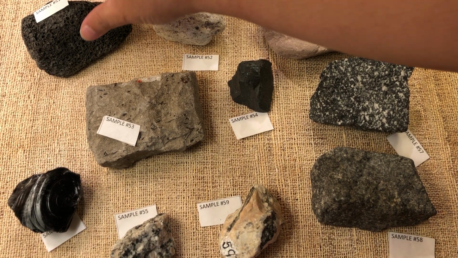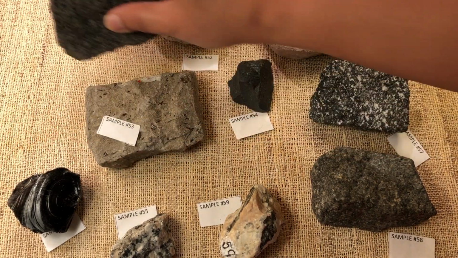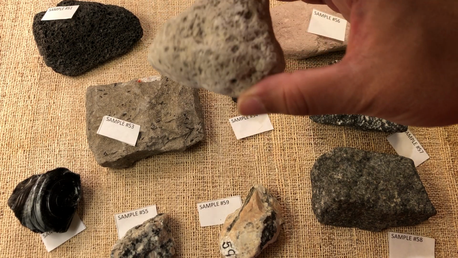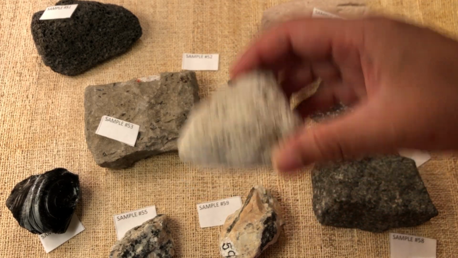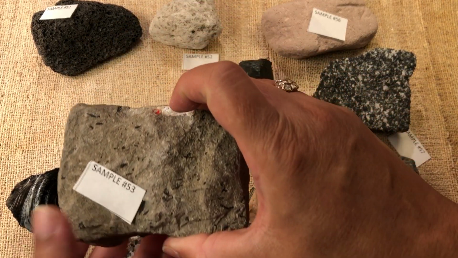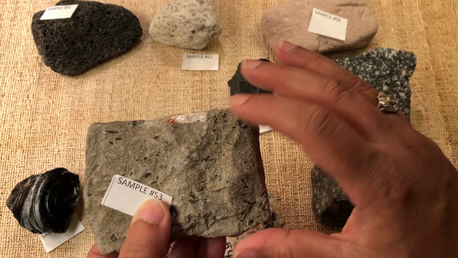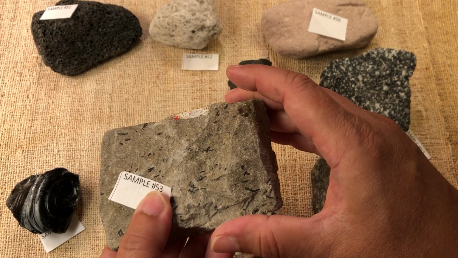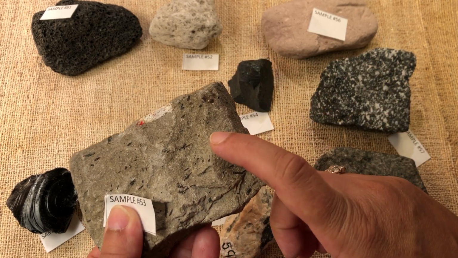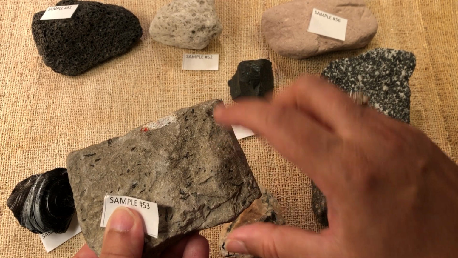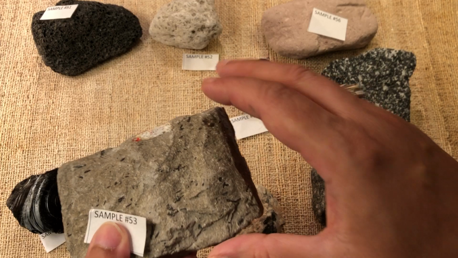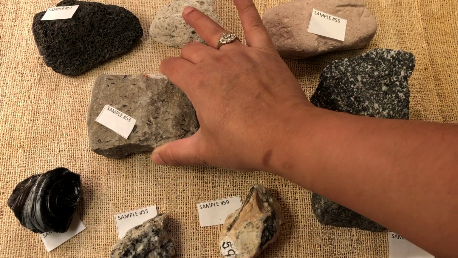Then you have number 51, which is clearly mafic and has a texture with a lot of holes in it. 52 is felsic with all these holes in it. 53 has two grain sizes. So this is a particular texture that has 2 grain sizes. However, when you name the rock, you look at the grain size of the ground mass and the composition of the ground mass to arrive at the name of the rock.